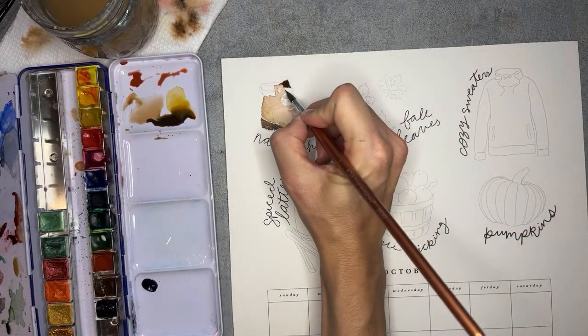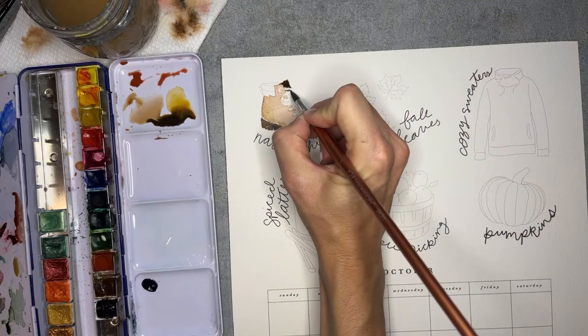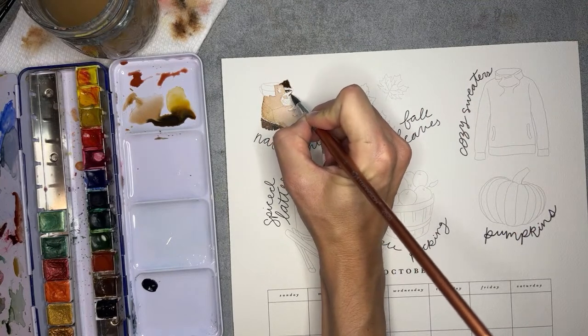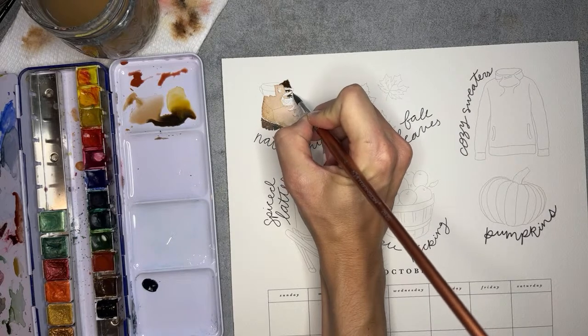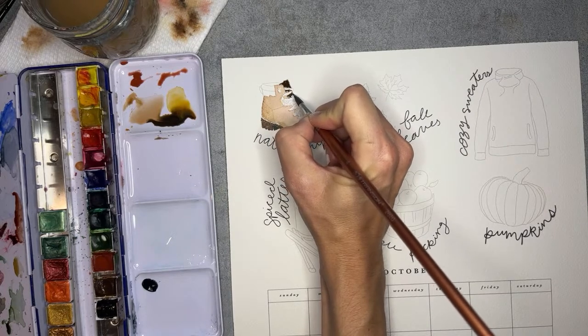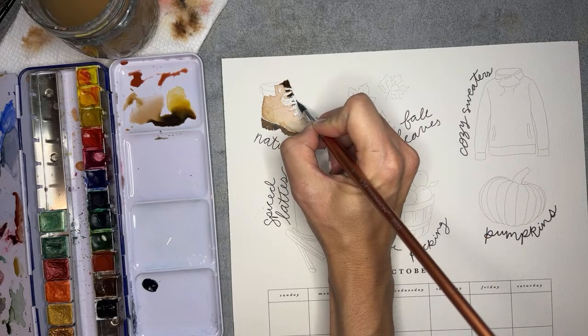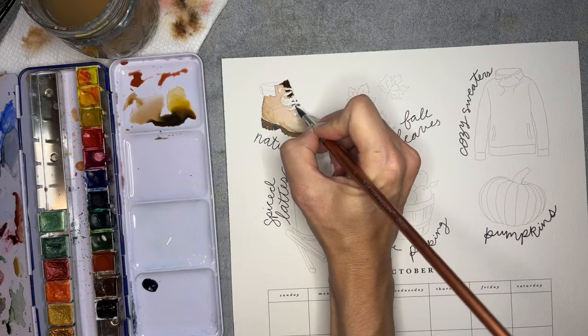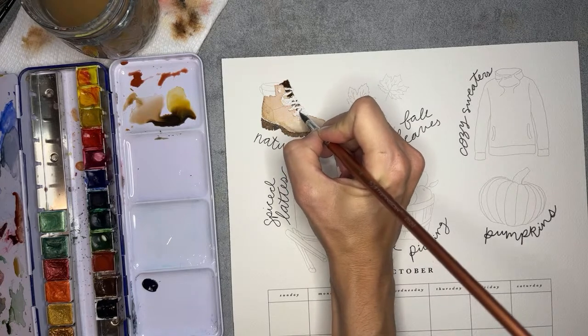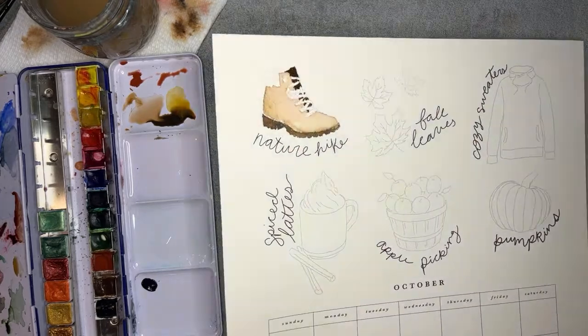It's kind of just a fun, relaxing, almost like a coloring page for watercolor. So again, I'm just filling in those pieces, not worrying too much about super details, just enough to fill in the tongue there.